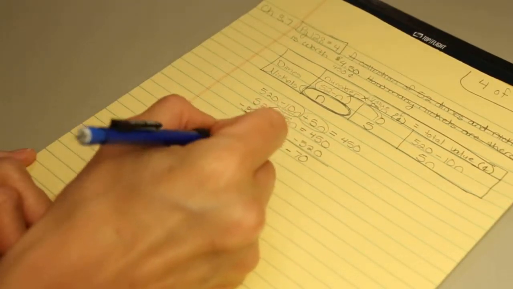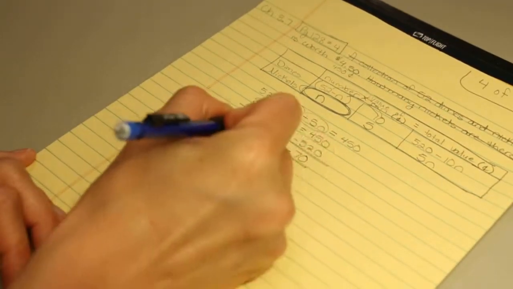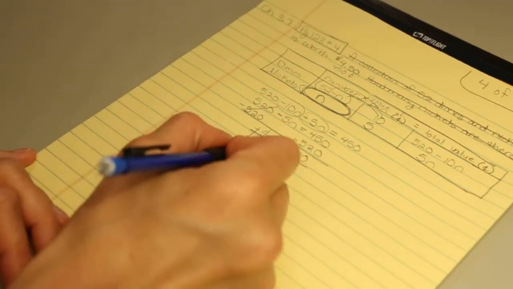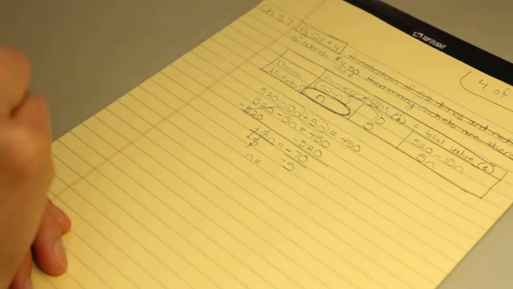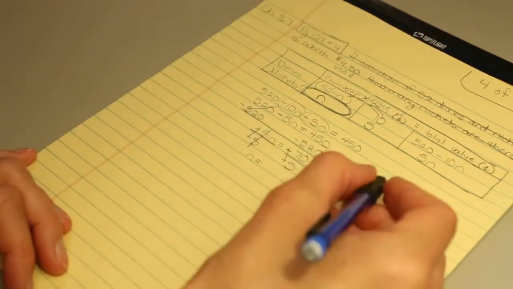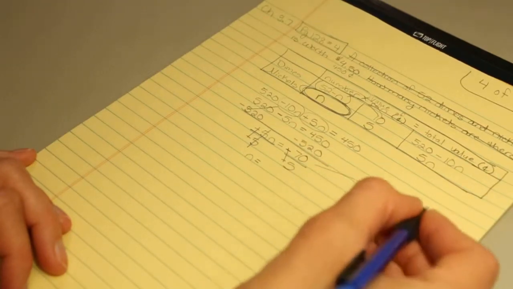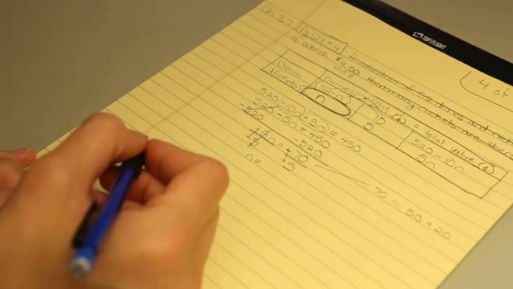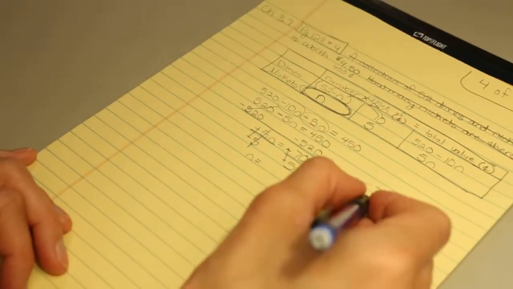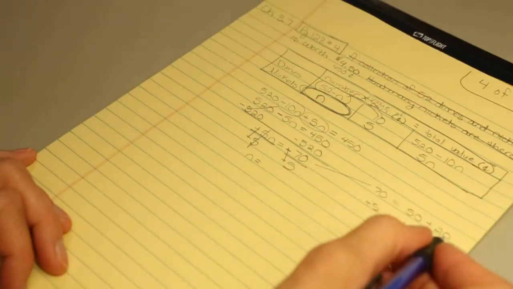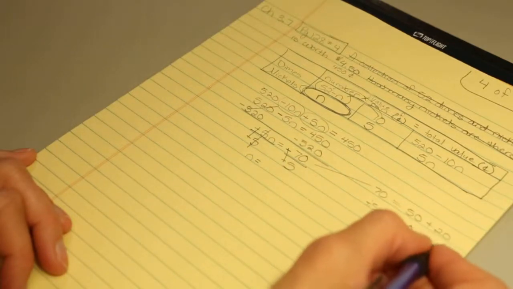Divide both sides by -5. Your negatives cancel, your 5s cancel, leaving you just the variable. Think about this as two pieces. 70 is the same as 50 and 20. Split it apart. If you were to divide 50 by 5, you get 10. If you were to divide 20 by 5, you'd get 4.